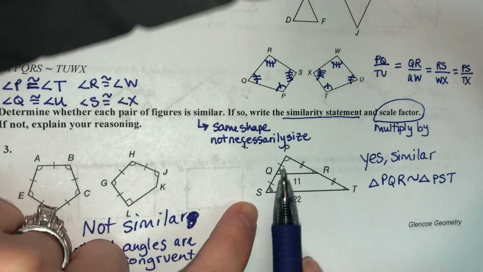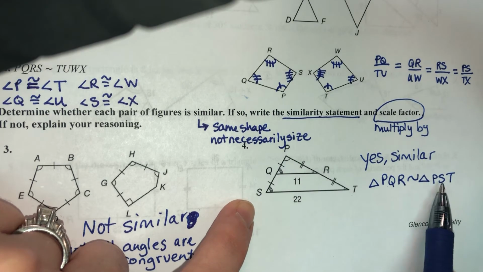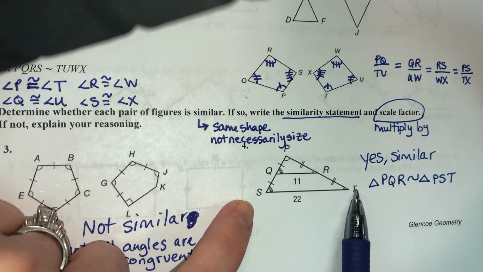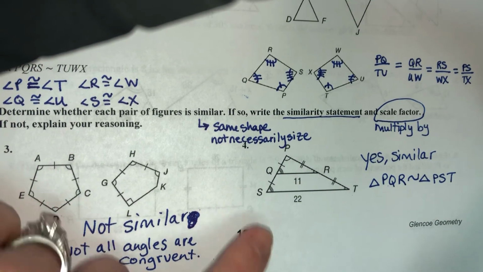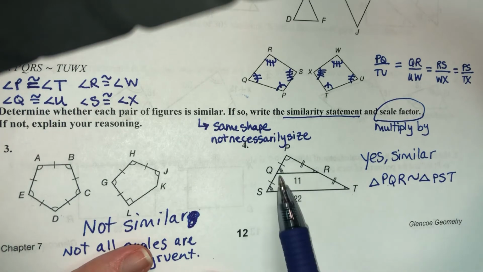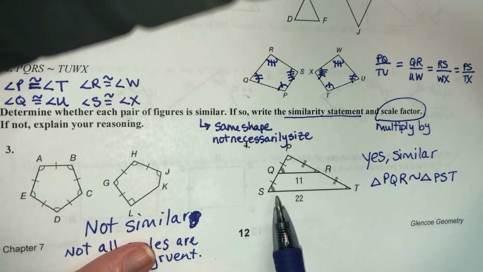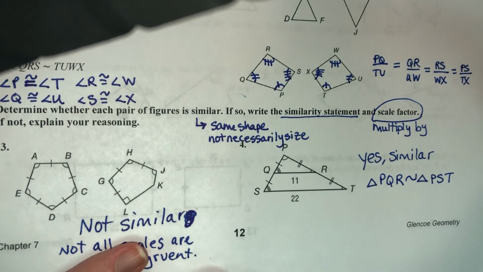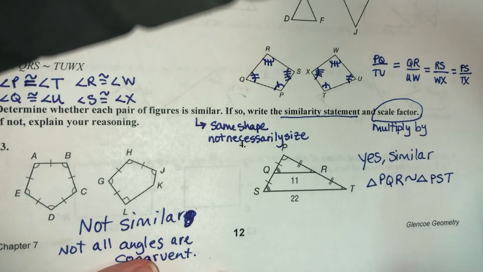And remember, the order of the letters does matter. The matching angles, like Q is the same as S, both have to be in the same place. So those are the middle letter on both. And R is marked the same as T, so R is the last and T is the last. So the order does matter. Now, if you had called it to begin with triangle QRP, that would be fine. Then the next one would be STP. Okay?